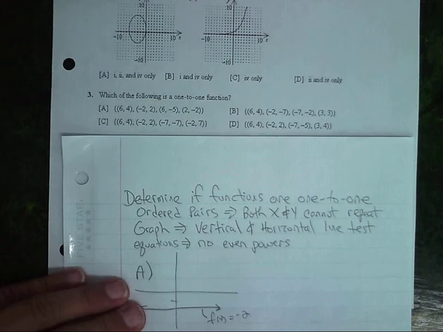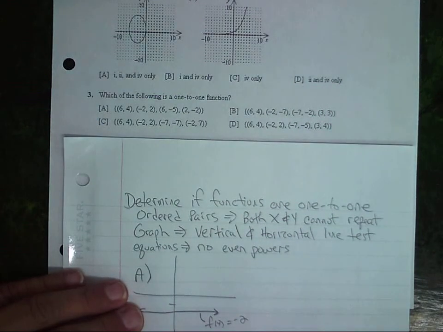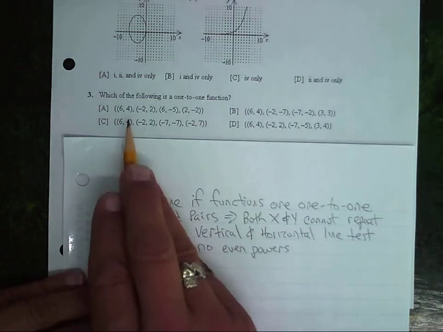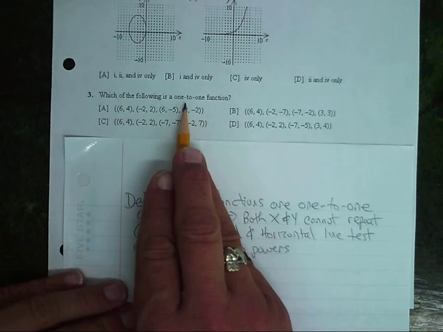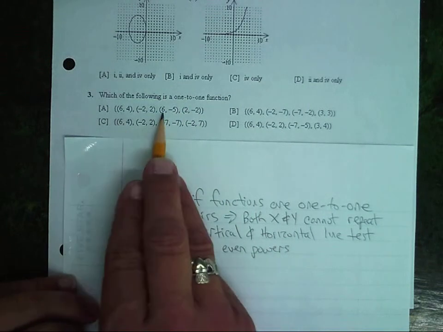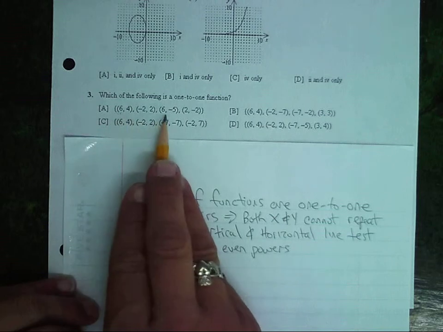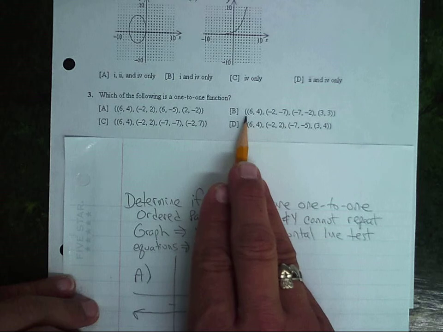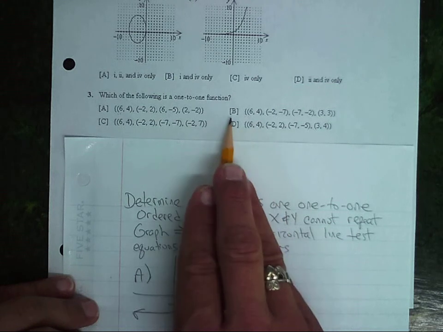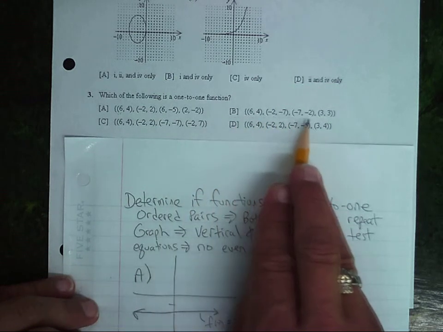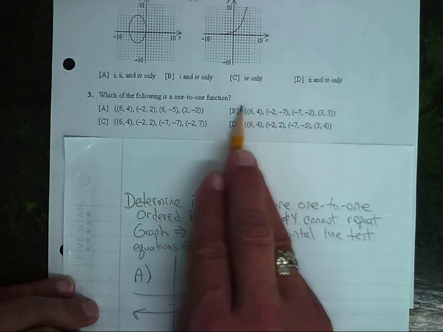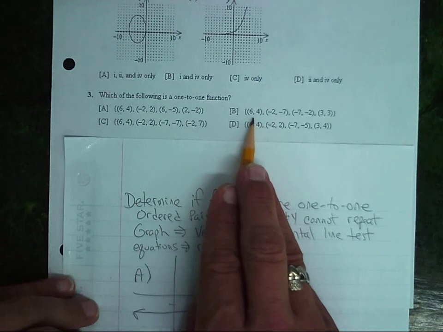Number 3, we have 4 sets of ordered pairs. In ordered pairs, both x and y cannot repeat. So I'm looking for the one that is a one-to-one function. On A, I see a 6 repeating in my x, not a function. B, I see nothing repeating. B is a one-to-one function.